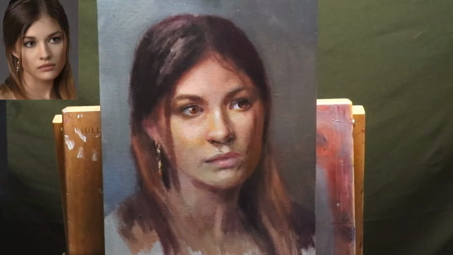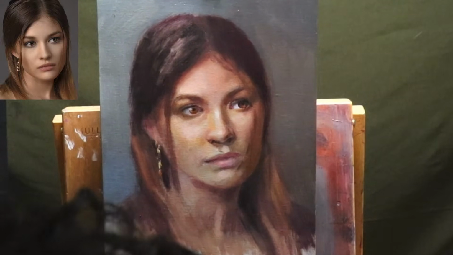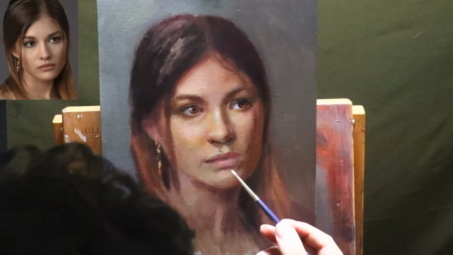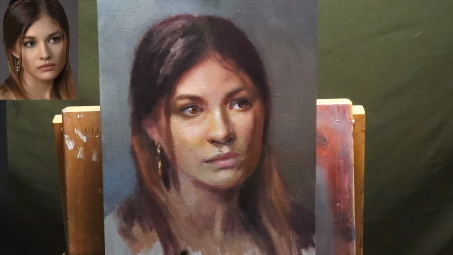All right. I think we're almost there. I don't want to put too much detail, but we can put just a little something more, especially for this edge of the mouth. There's always something with the mouth, right?